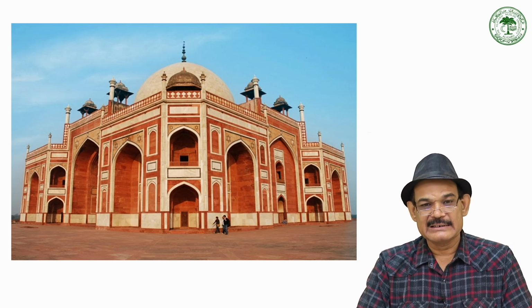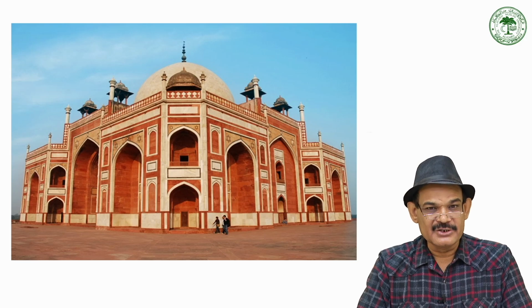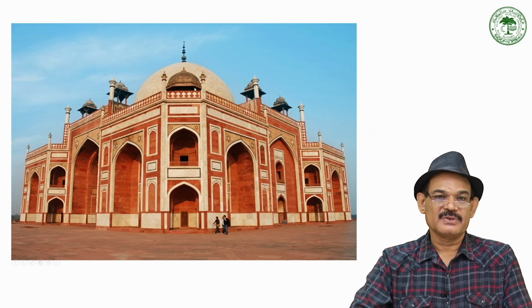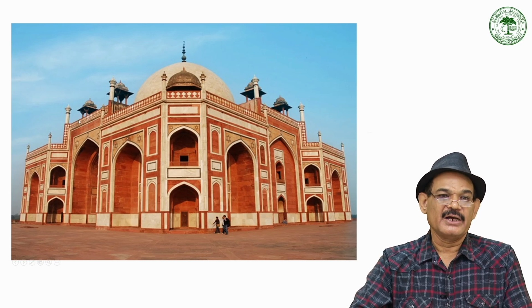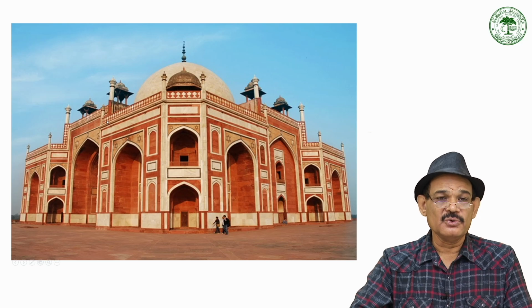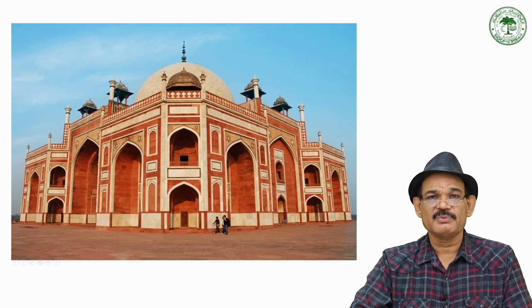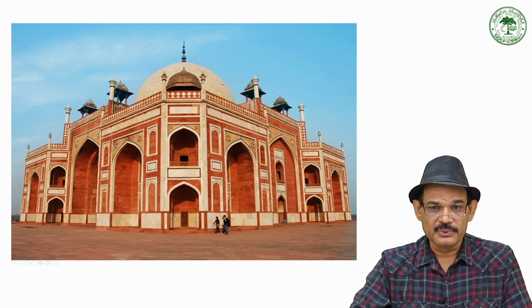This structure provides the use of four-centered arches, and now you see the dropping eaves in chhatris. The introduction of the chhatris as a part of buildings, which under Shahjahan became a regular part of the building, started from the Tomb of Humayun.